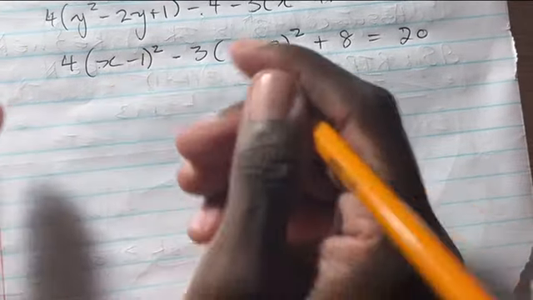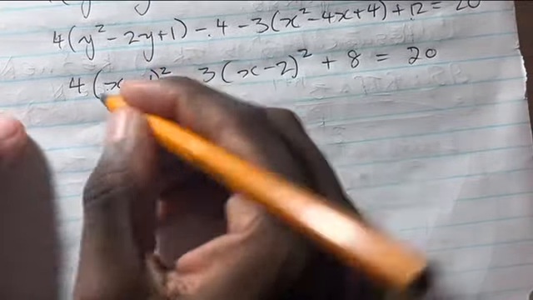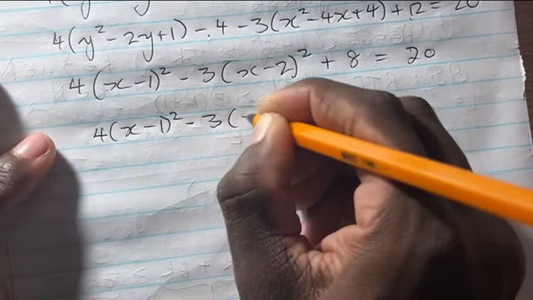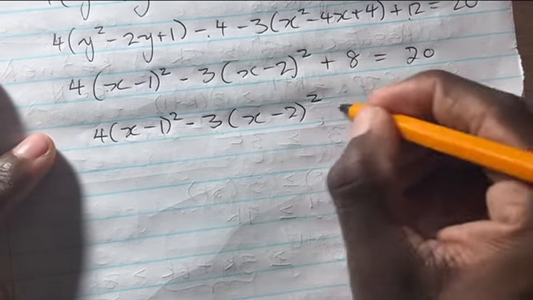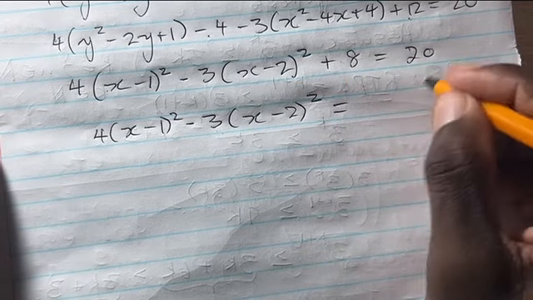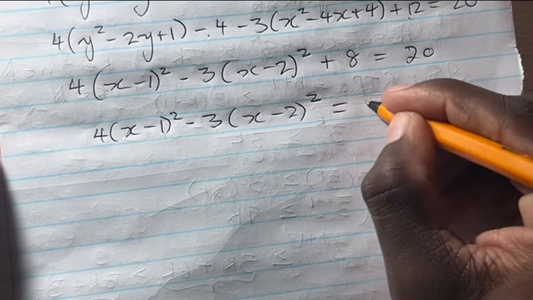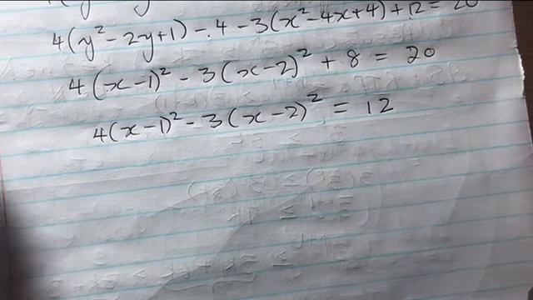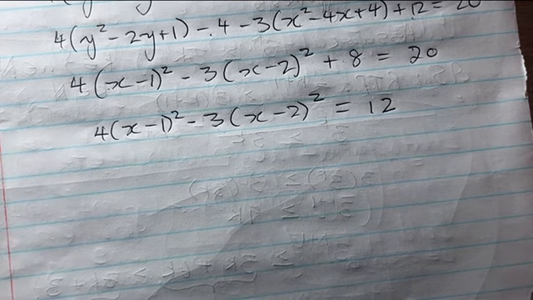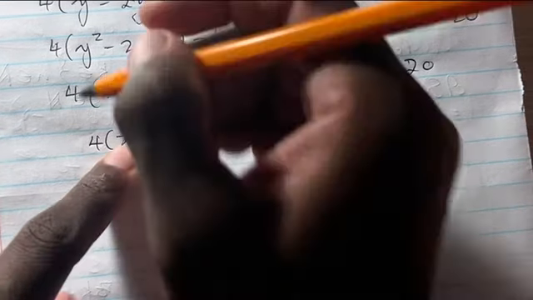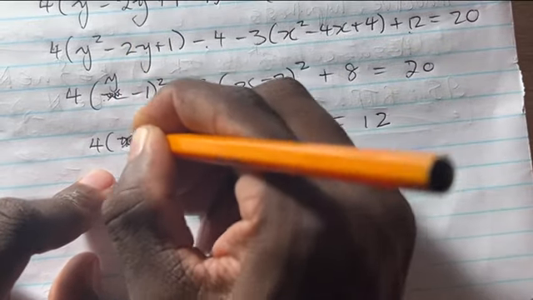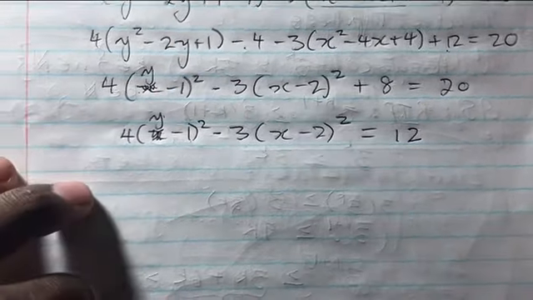Now we did our first step, about to finish. 4 into y minus 1 all squared minus 3 into x minus 2 all squared equals the 8 to the other side, so we unify the constant. It becomes a 12, right? Right, that's the first step. Just completed the squares. Oh wait, should be y here. These are y's, right? Okay, that's y.